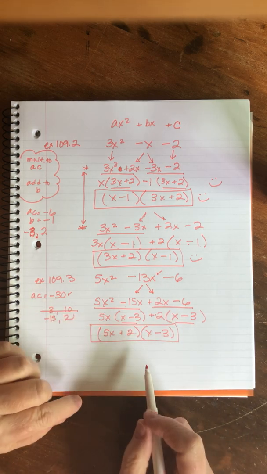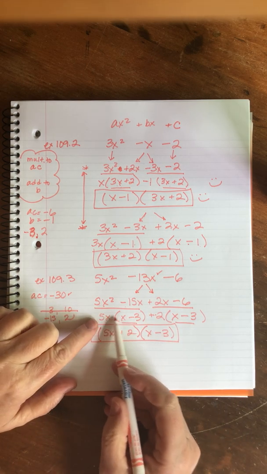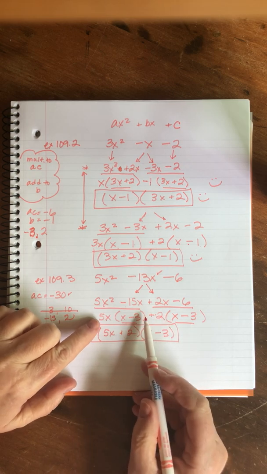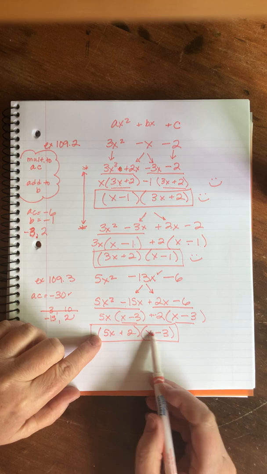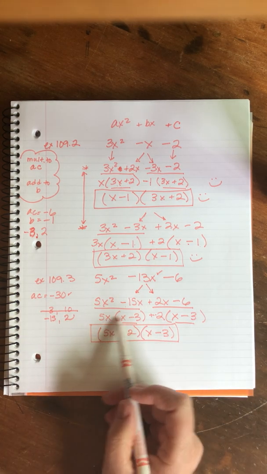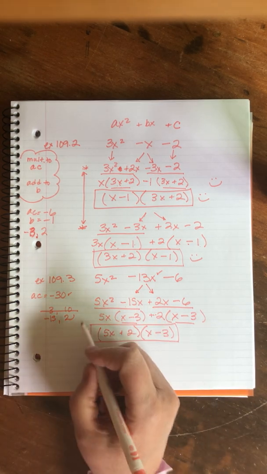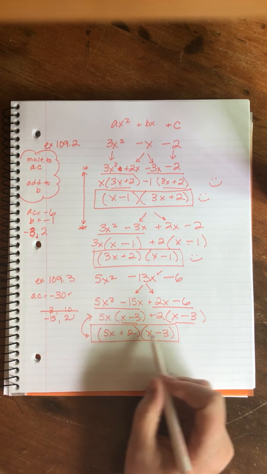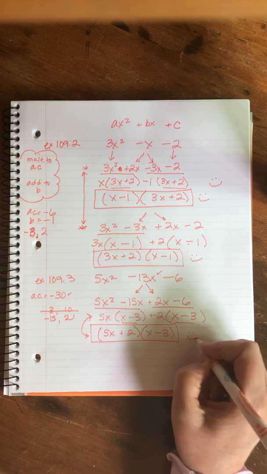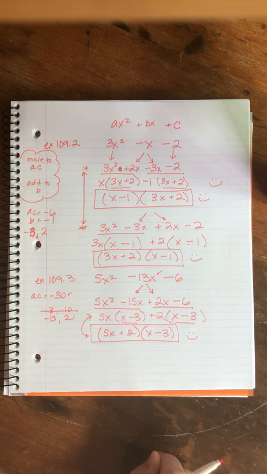This and this are exactly the same thing. Instead of multiplying each part of this binomial separately, we're just going to write it as one binomial times another binomial. So mathematically, these two statements are equivalent. This is just like a cleaner version, and that's our final answer. 5x plus 2 quantity times quantity x minus 3.